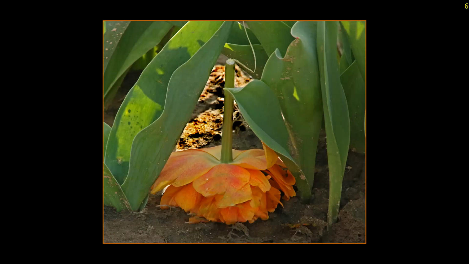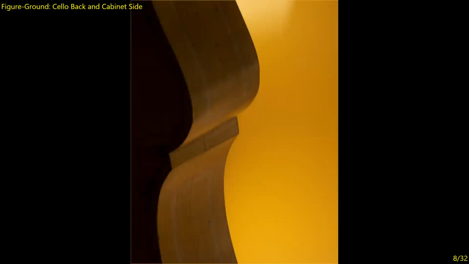6. Figure ground, cello back and cabinet side.